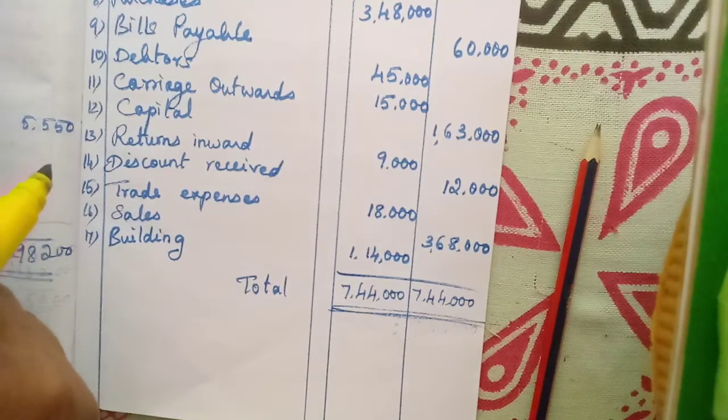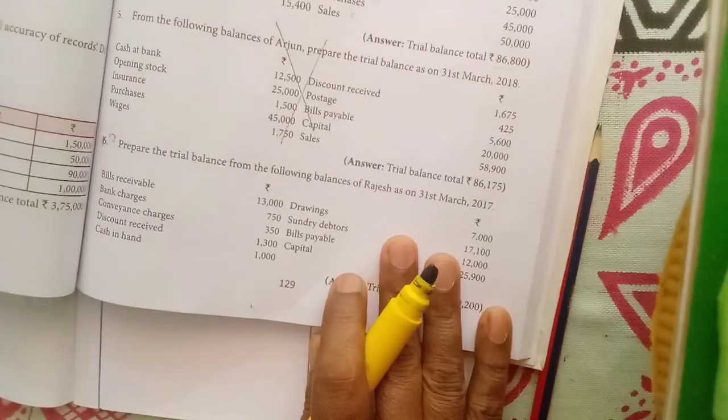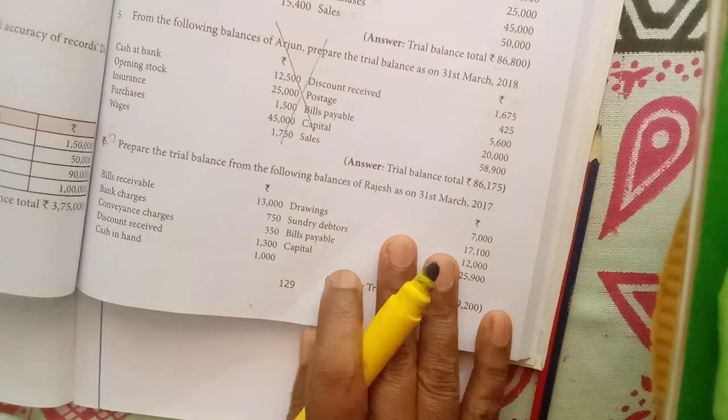Okay, students. I think in the fifth lesson in the trial balance we have marked all the question answers. If any question answer I have not marked, and if it is easy you can mark and learn. Otherwise you can ask through the WhatsApp.